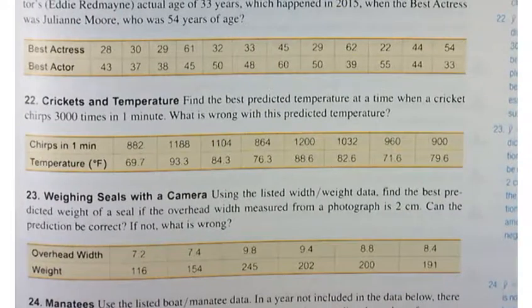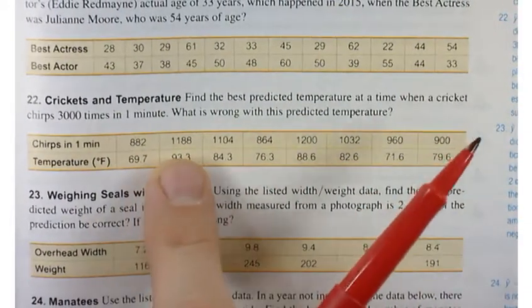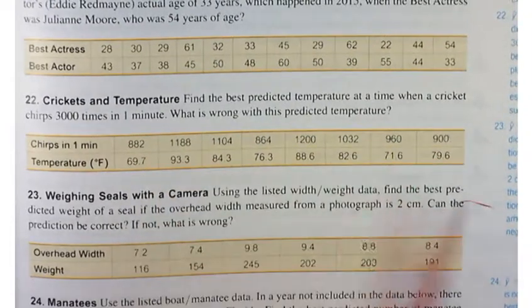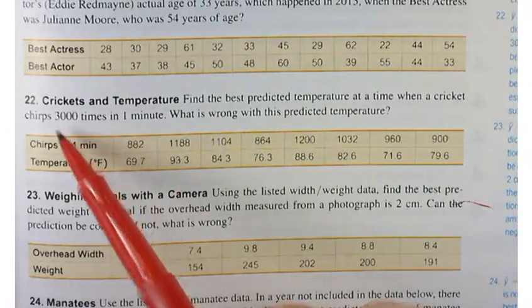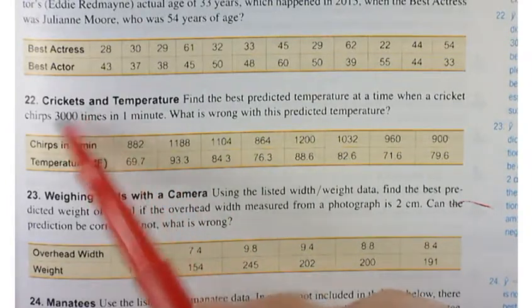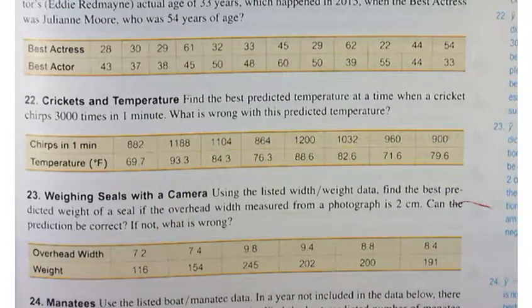So here's your data. We're going to enter this data. Hopefully we already have it. And then try and make a prediction as to what the temperature would be if you have 3,000 chirps in 1 minute. What would the temperature end up being?